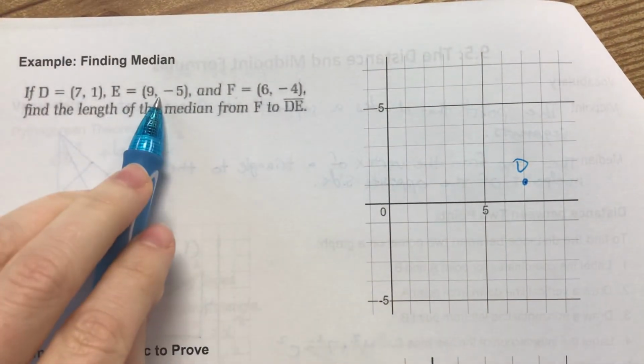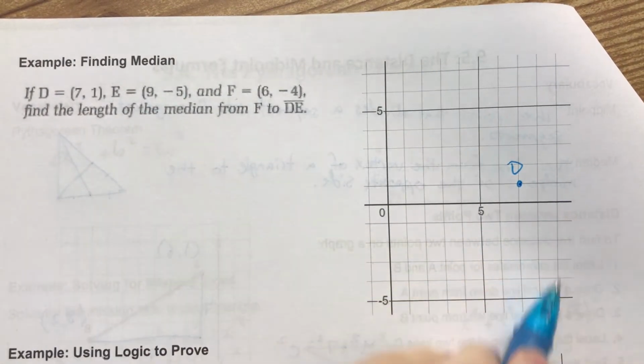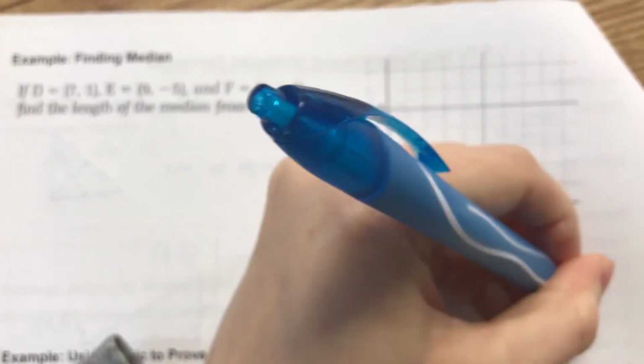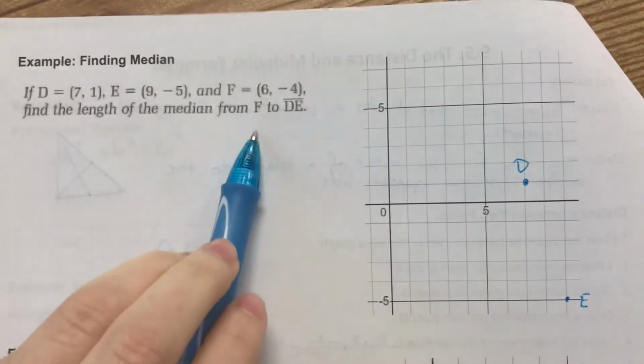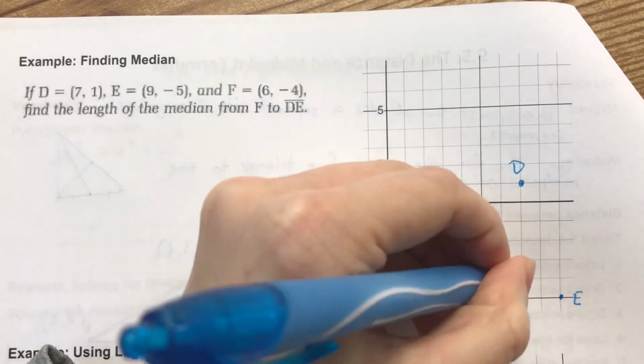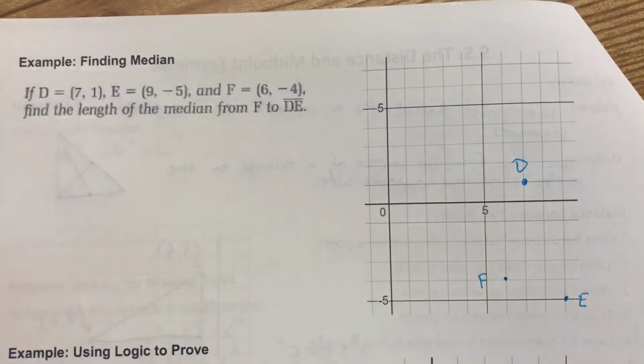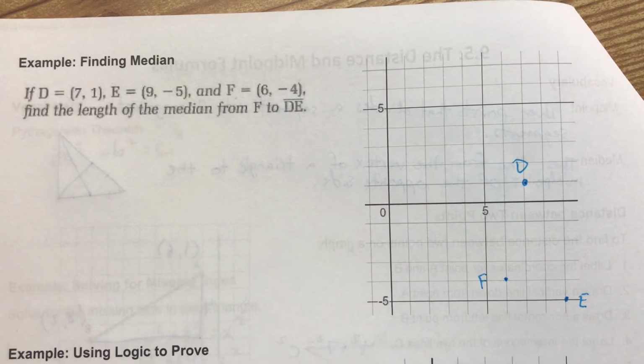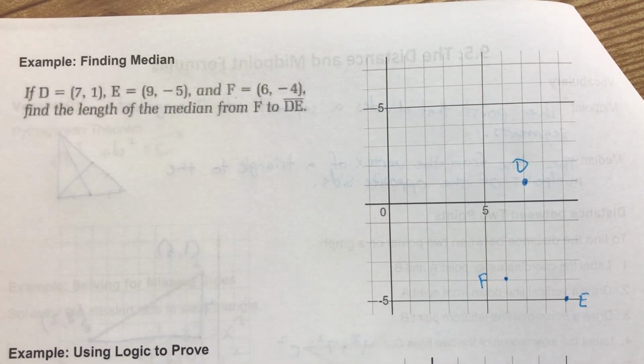E equals 9, negative 5, so 9, negative 5. Here's E. And F equals 6, negative 4. So 6, negative 4, there's F. Find the length of the median from F to DE.